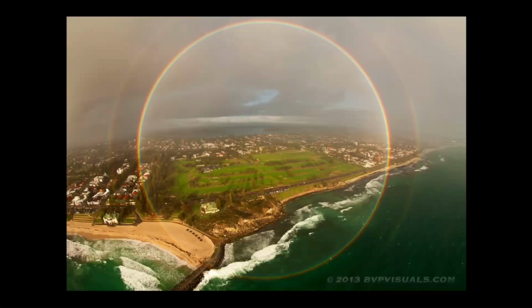If you get up high enough, say in an airplane, or this one was taken from an airplane, then you will see, as long as you're not occluding the light, the full circle. Here, this one occludes the light just a little bit. You can see there's a bit of a shadow right here, but you can see the full circle. Pilots see this quite often.